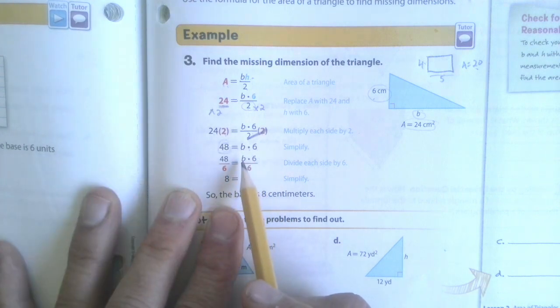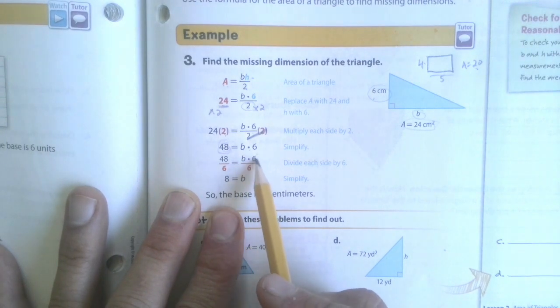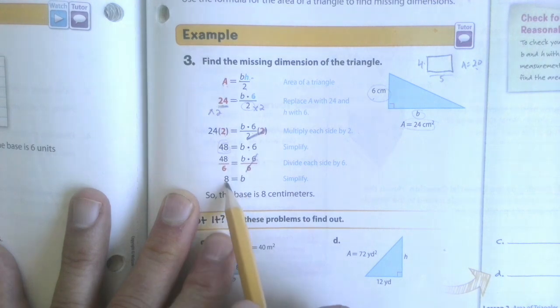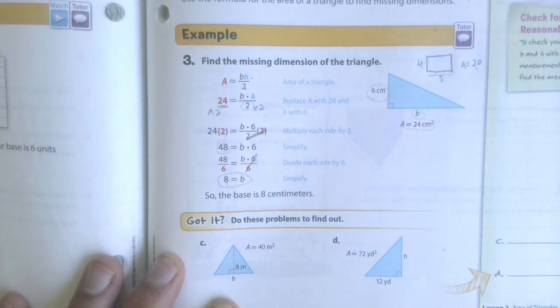So now you have base times height, and now we want to get rid of the 6 here, right? We want the b by itself. So you divide both sides by 6. Divide by 6 here, that crosses out, and now you have 48 divided by 6, which is 8, equals b. And that's how you do it. Whew, that's a lot of steps, right?